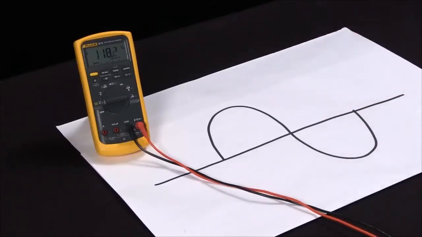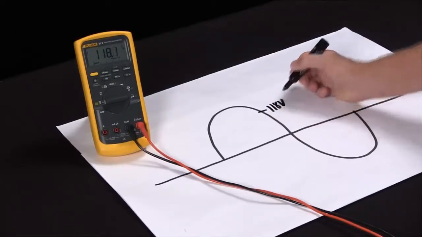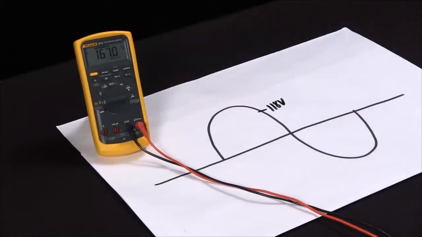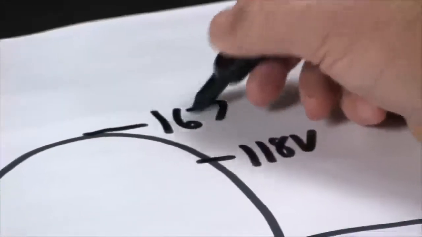Right now, we're looking at 118 volts, which is the RMS value of this sine wave. If I hit the peak min max mode, now with the fast peak mode, I can actually measure the peak at 167 volts. And with min max, I can hit that, and now I hit the negative 166 volts.